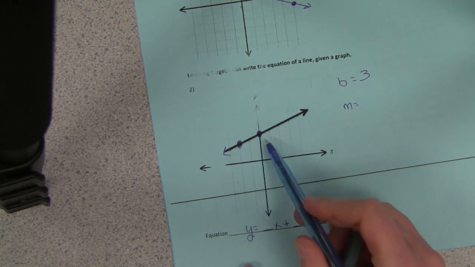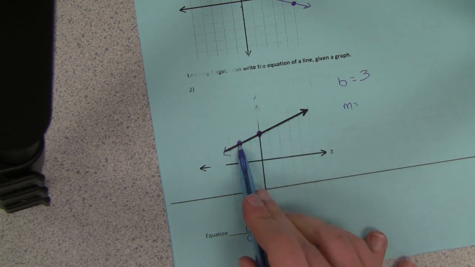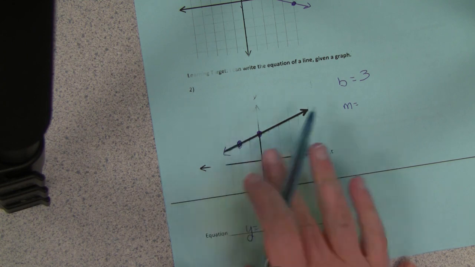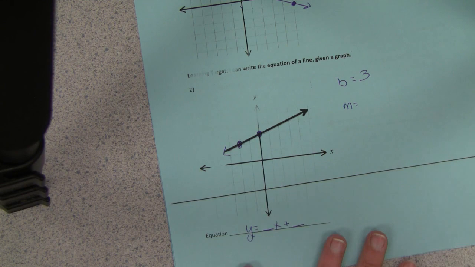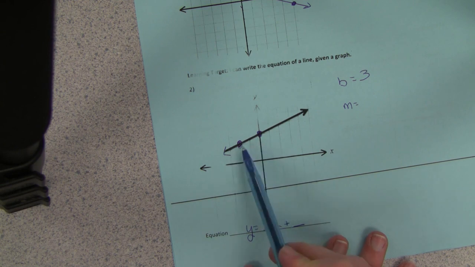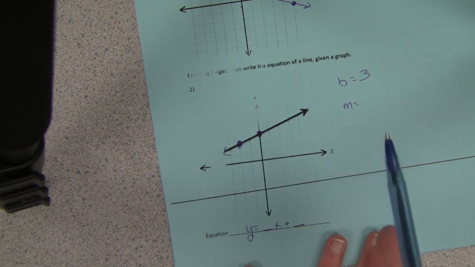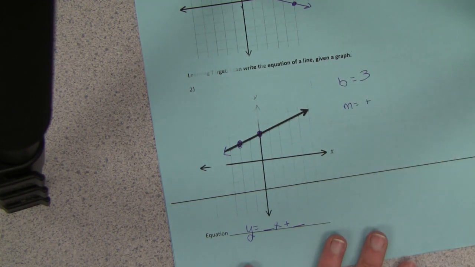And then the slope. Now let's think for a second. Here's my first point, because remember, when I do this, I go from left to right. You don't have to use the y-intercept. You can if you want to, but you don't have to use it. And it doesn't have to be your first point. It doesn't have to be your second point. In this case, it's my second point, because I'm going from left to right. Is this line going uphill or downhill? Think about that for a second. I think it's going uphill, so my slope's going to be positive.